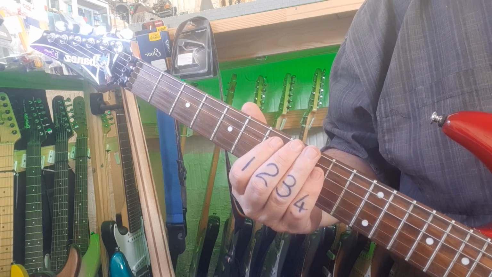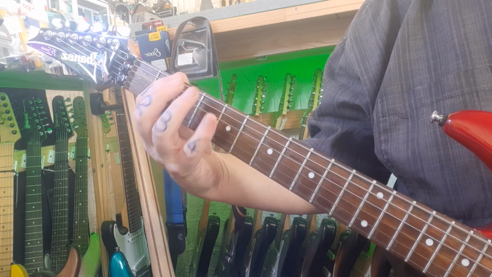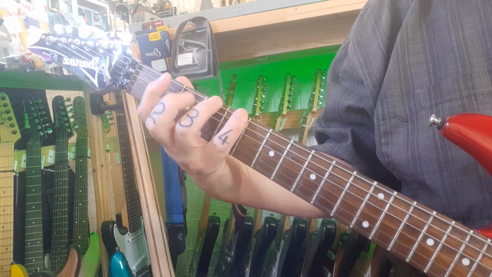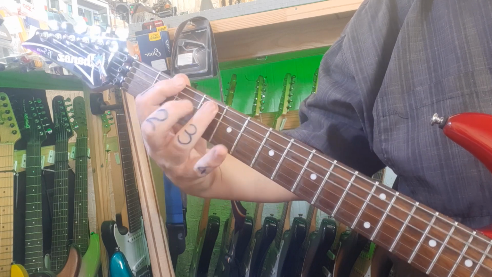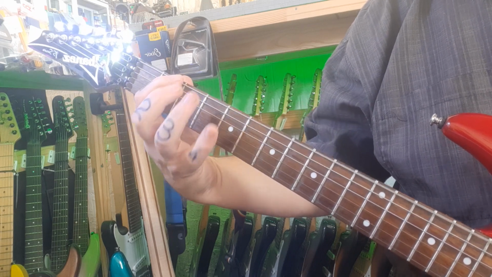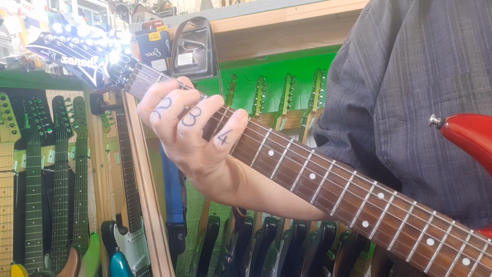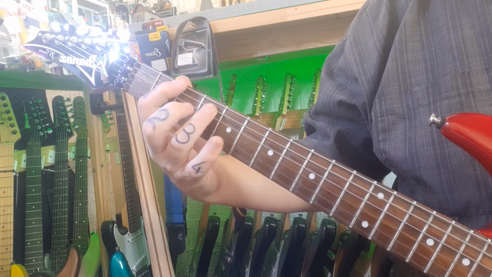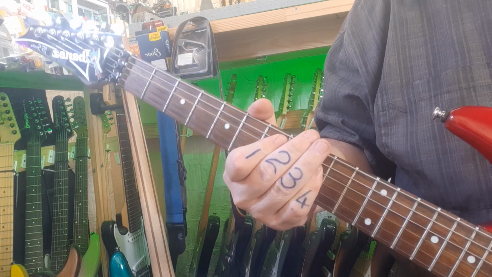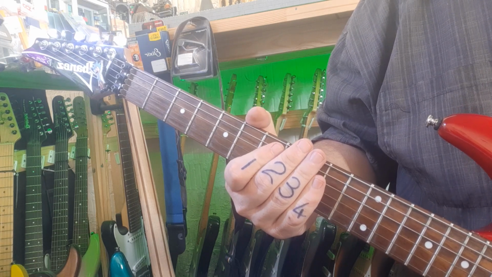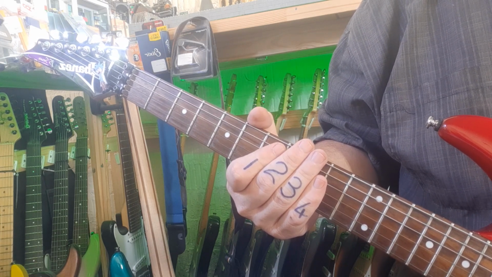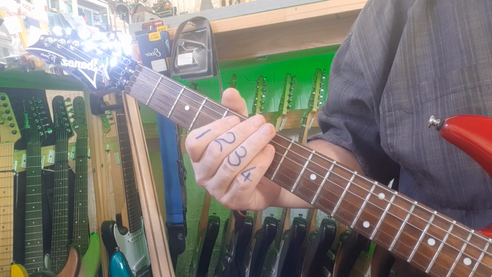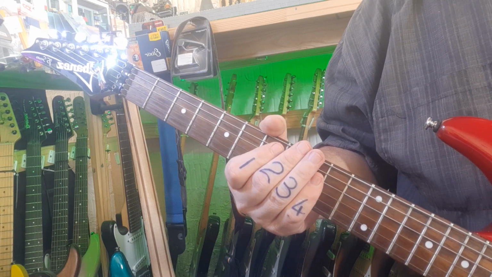So what I want you to try and do is get this riff 4 times. Like that. So on the 4th time you drop in the bar chord or power chord, sorry, of the D and the E. And that brings us to the end of the study.